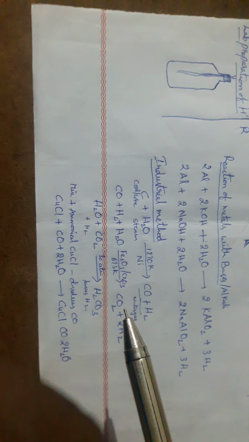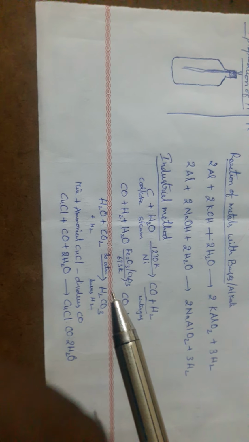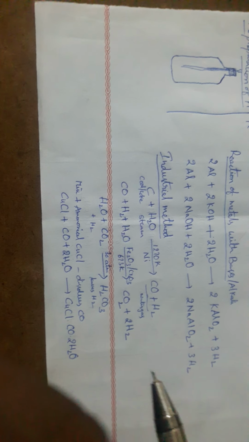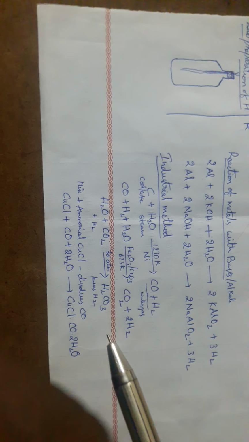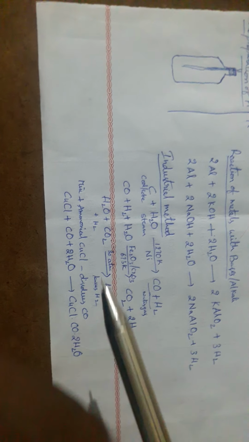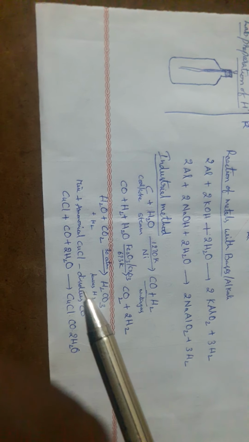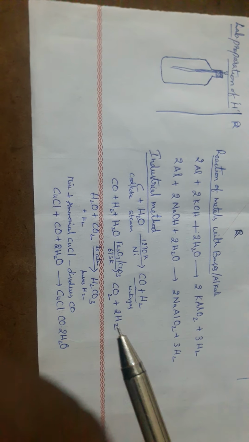Later on, this carbon dioxide can be removed by passing water at 30 atmospheric pressure. Then carbonic acid was formed. Then it liberates the hydrogen. If any trace or smaller amounts of carbon monoxide are dissolved in the mixture, it should be removed by reacting with ammonical copper chloride solution. Then it dissolves the carbon monoxide and liberates the hydrogen gas.